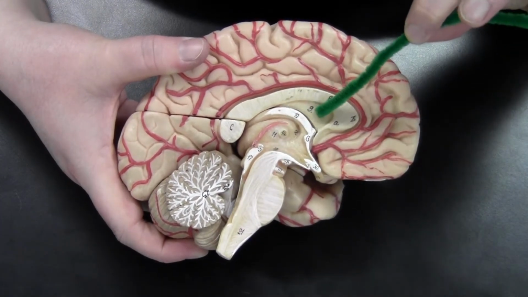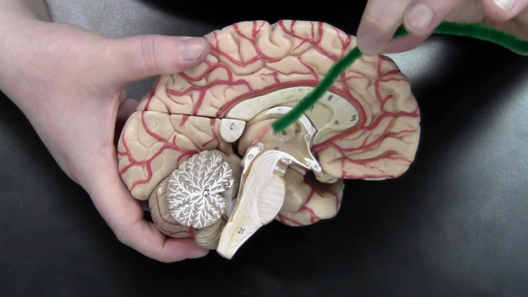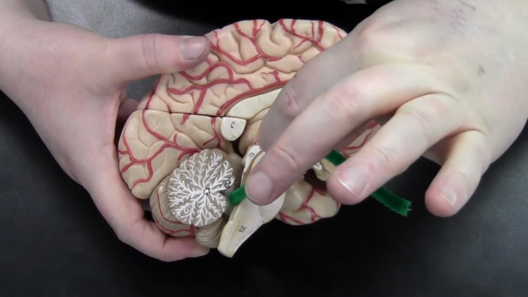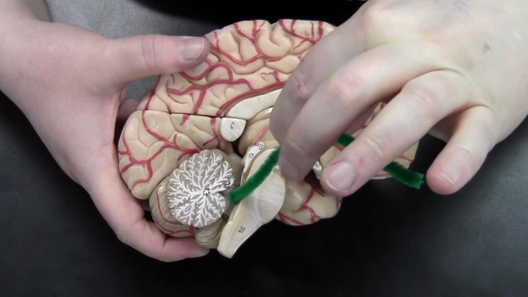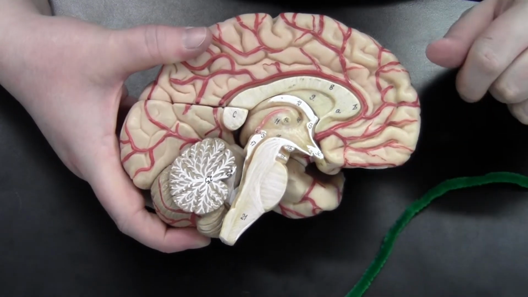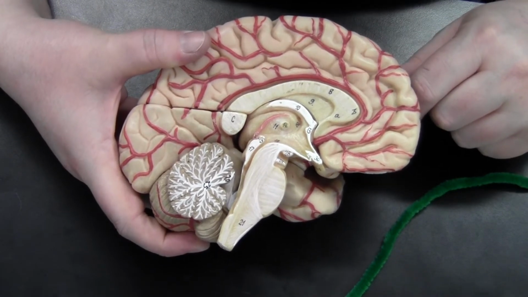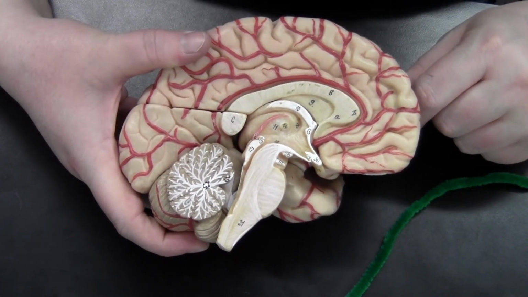So we got lateral ventricle, third ventricle, cerebral aqueduct, fourth ventricle. So the fourth ventricle is way down here between the cerebellum and the pons. So those ventricles are really important for the circulation of your cerebrospinal fluid.